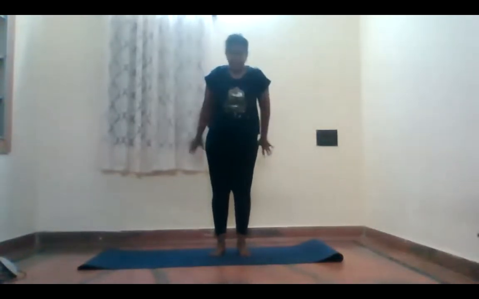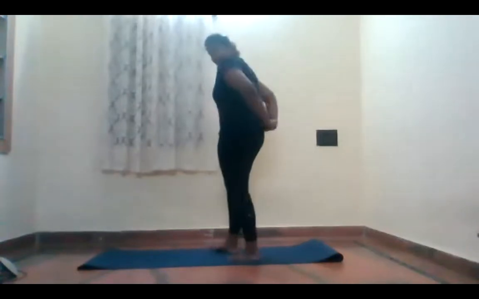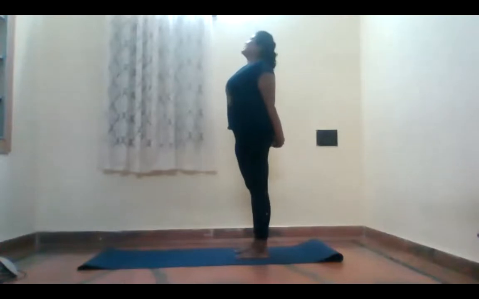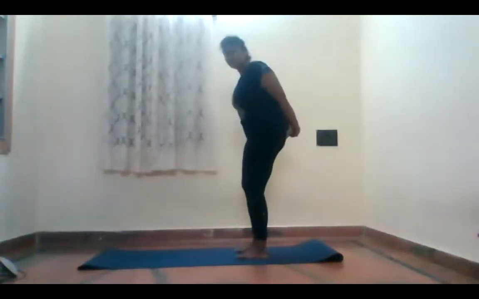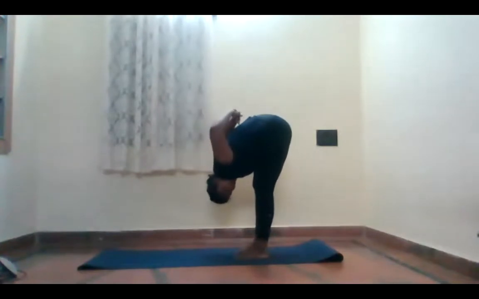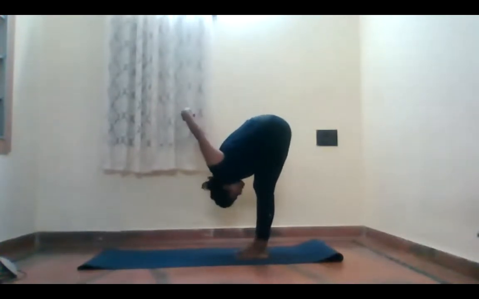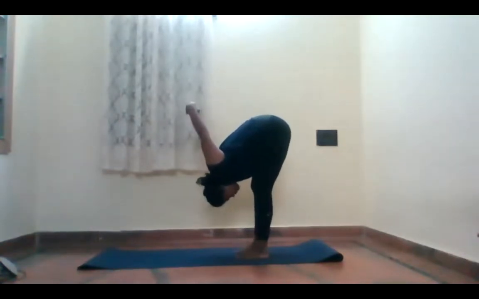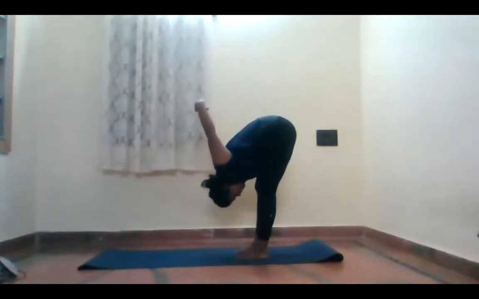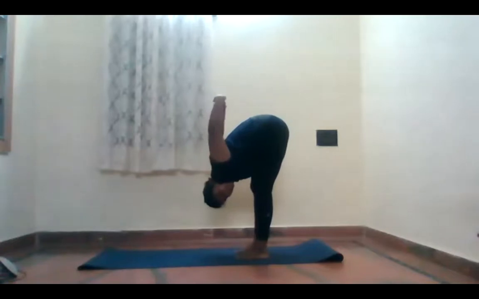Okay, so from here, take your hands behind, interlace your hands. Again, roll your shoulders, look up at the ceiling. Right? Bend your knees and you fold forward. Fold as much as you can. Let gravity do the work here. Stay here. 5, 4, 3, 2, and 1.